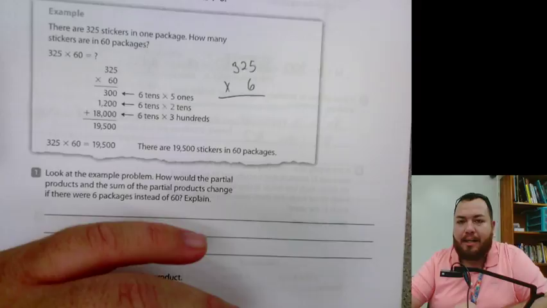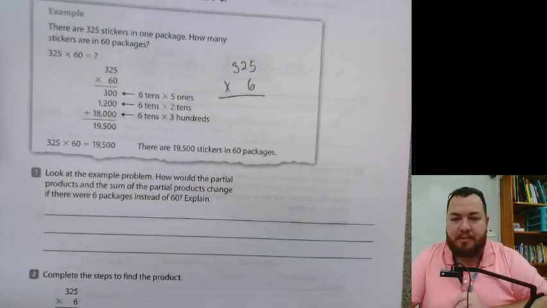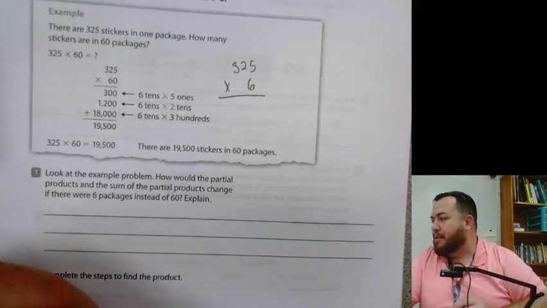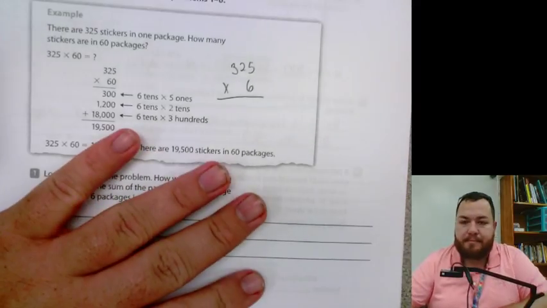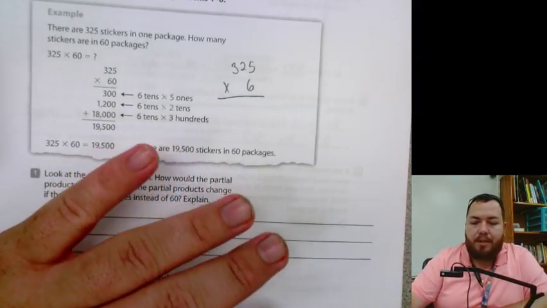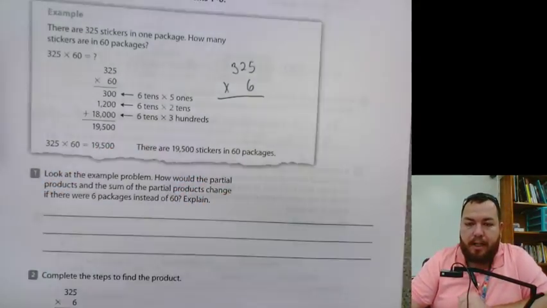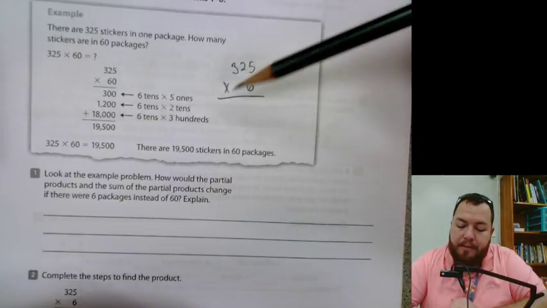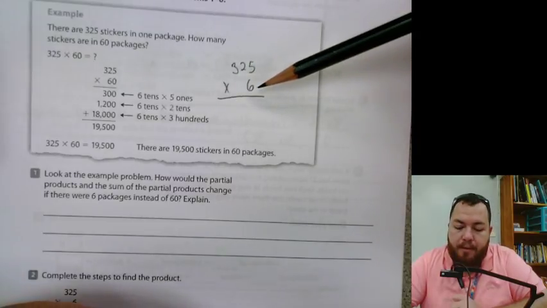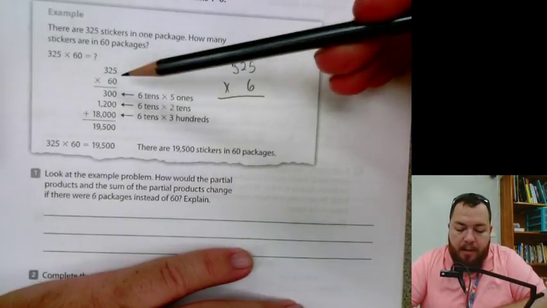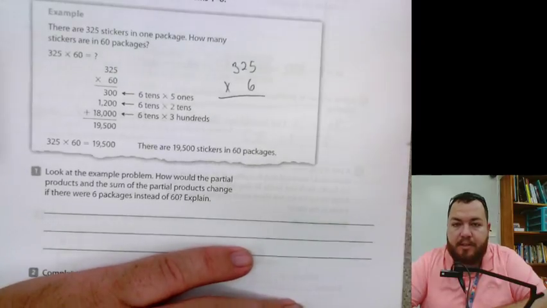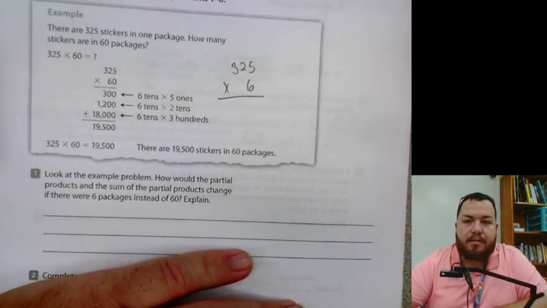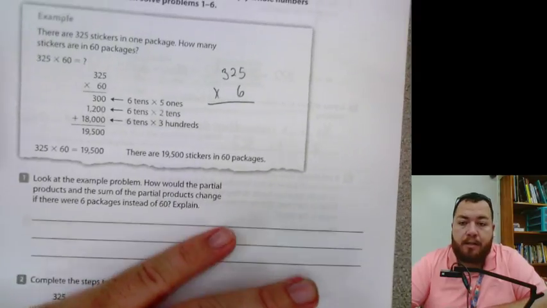Hey guys. All right, so we're back. Okay, guys. So let's focus on number 1. Number 1 is basically asking, if we have 325 times 6, how would it compare to 325 times 60? If we look, the only thing that's different is one of the things we're multiplying, and it's a factor of 10.